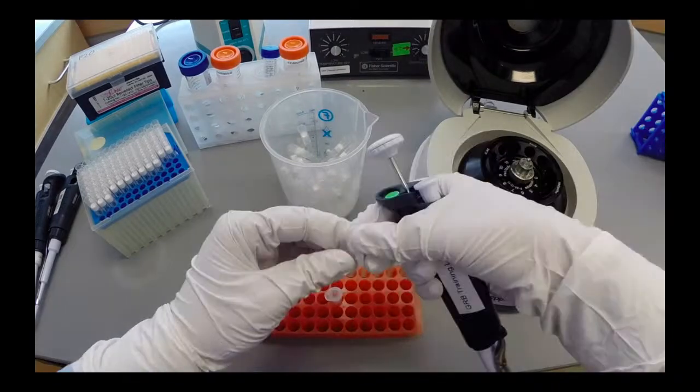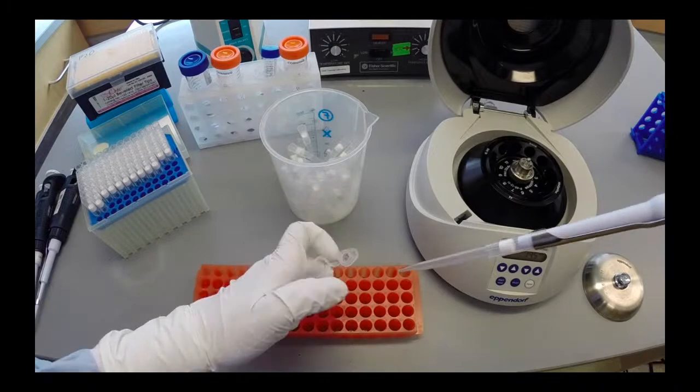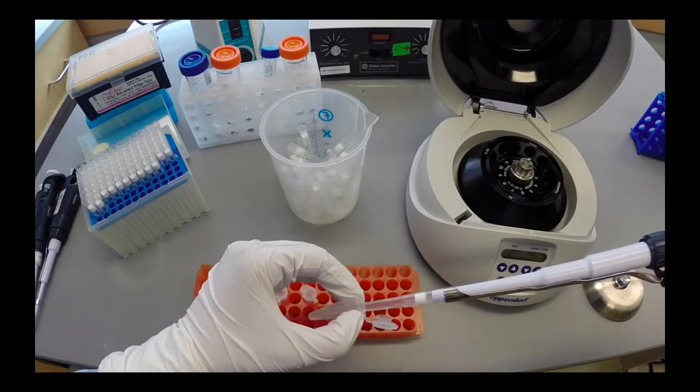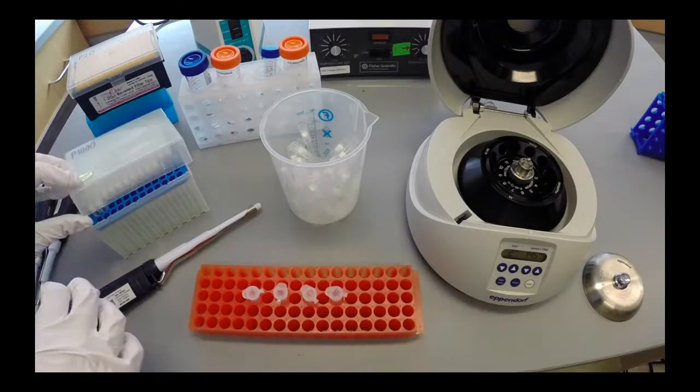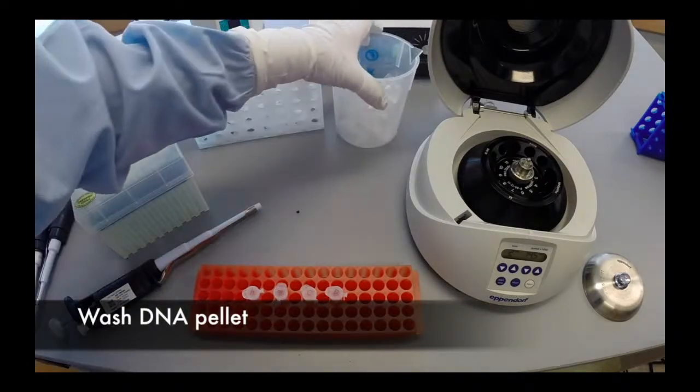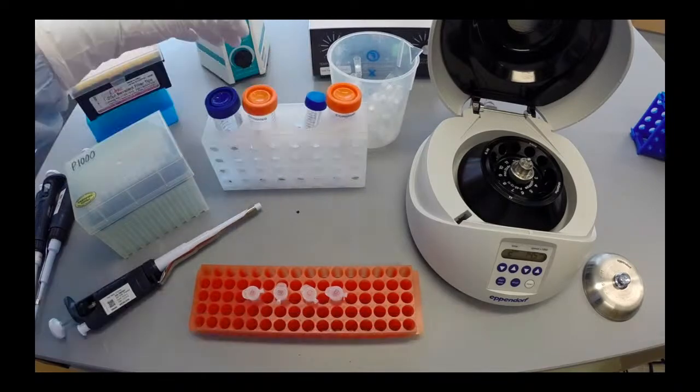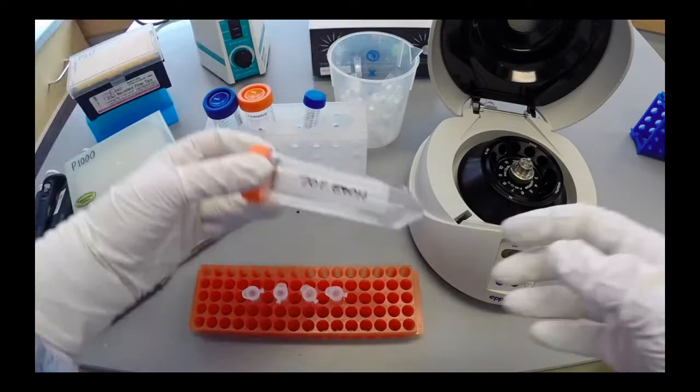Visually inspect the tube to see if this pellet is still present. If it has gone missing, make a note of that. Clean the DNA pellet by adding 250 microliters of 70% ethanol to each sample.